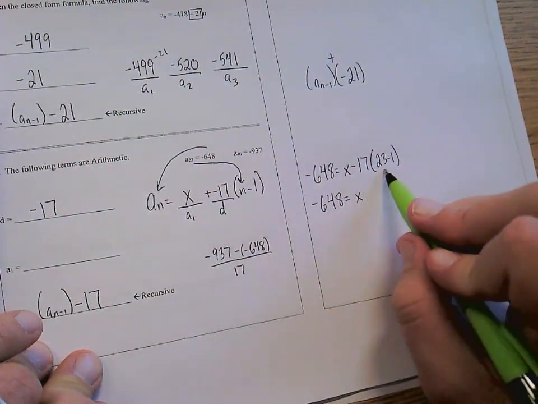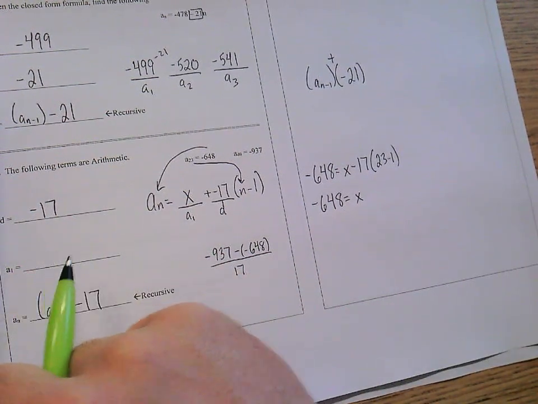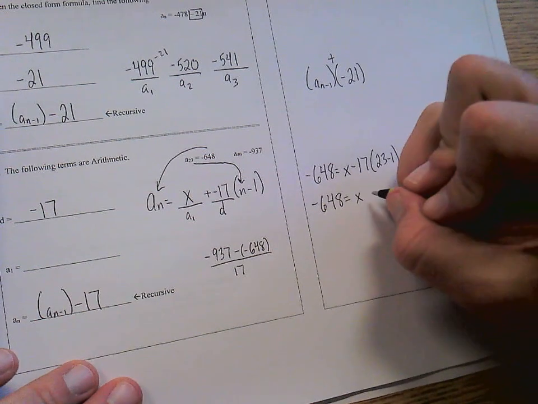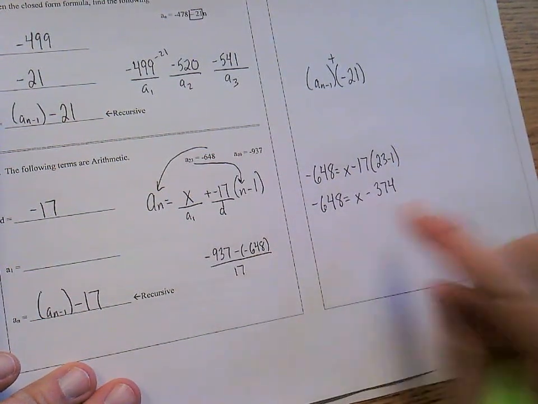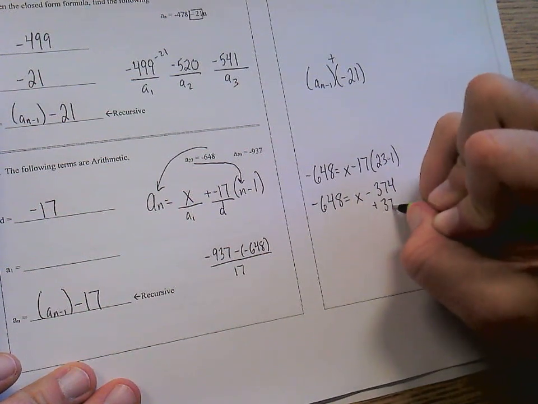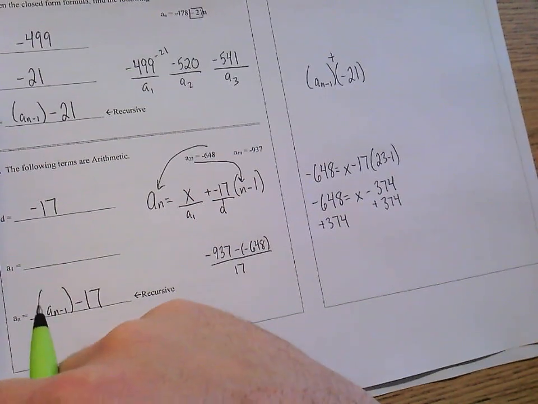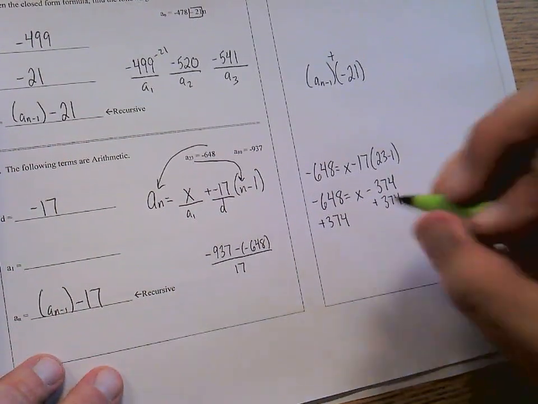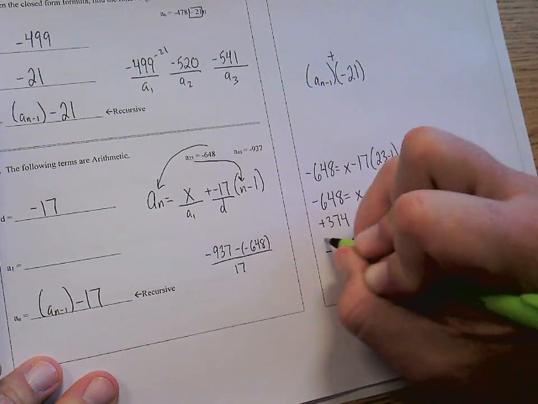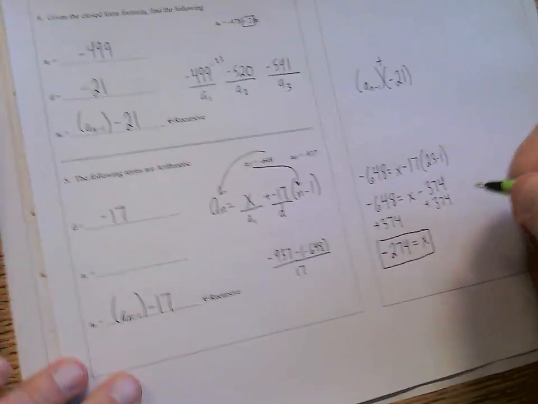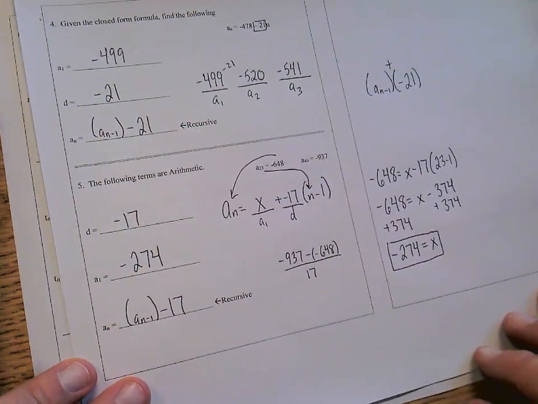Negative 648 is equal to X, minus 17 times, well, I guess that would be 22. Negative 374. Adding 374. My first term ends up being negative 274. Negative 274. And I am done.